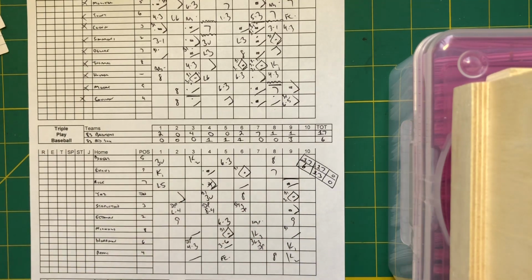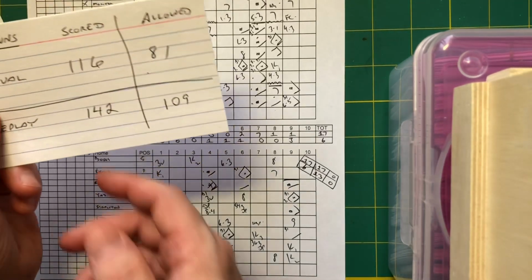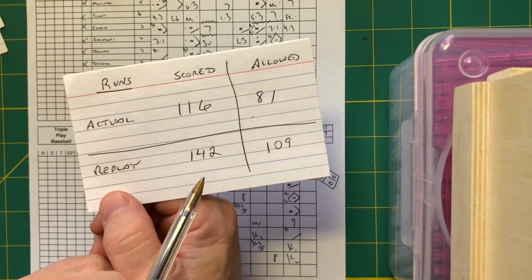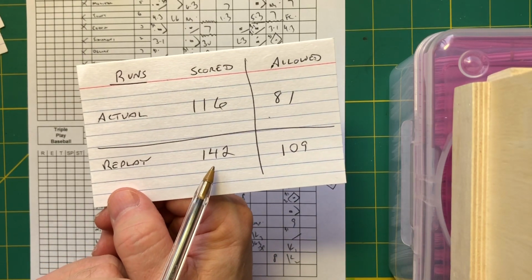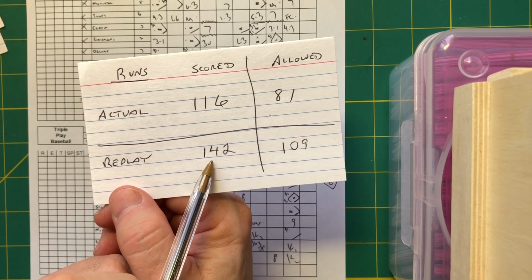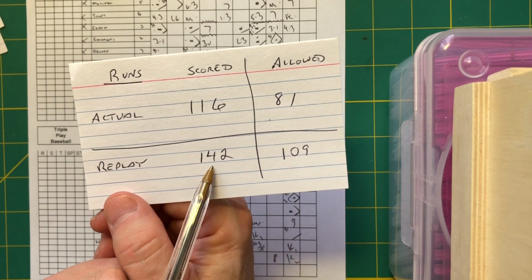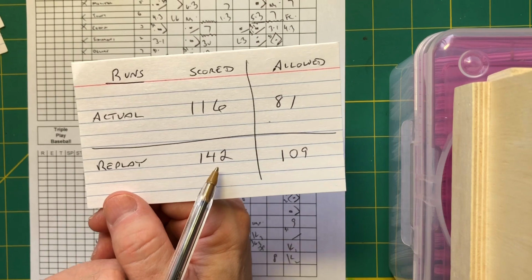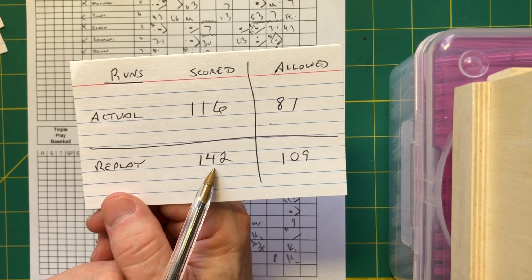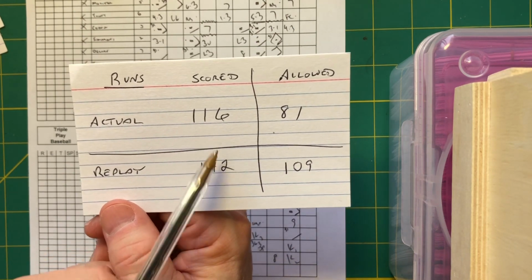So that's 35 runs. So if we just throw those two games out as outliers and replace them with shutouts, we're down to 107 runs. If we replace them with 4-run games, we're up to 115 runs and right on actual.